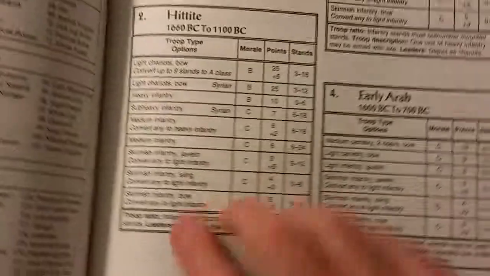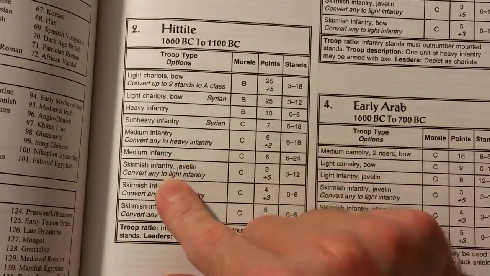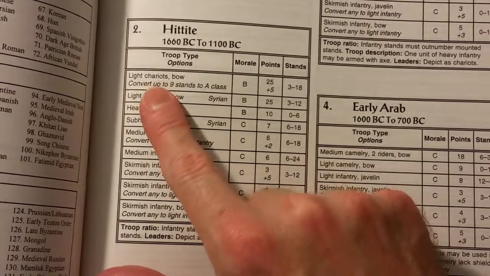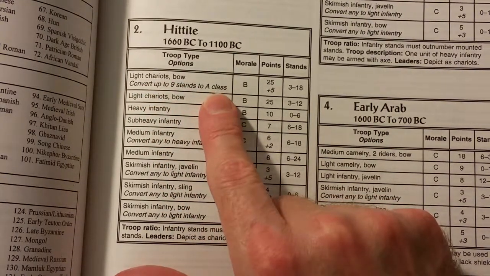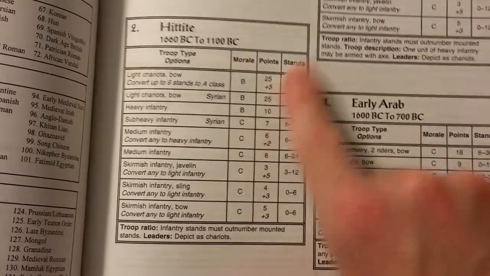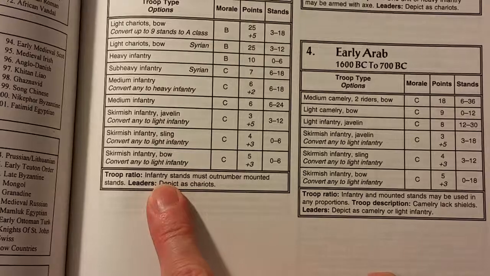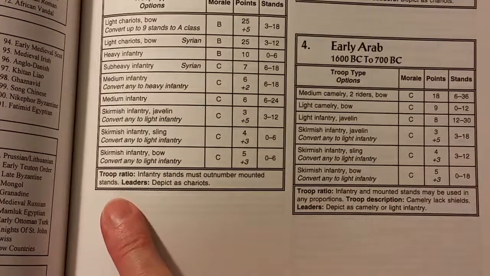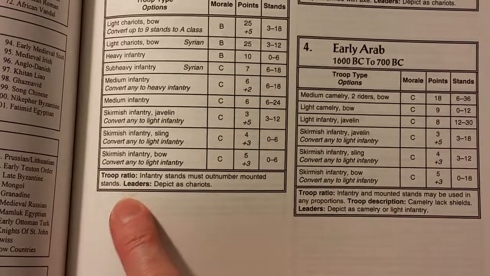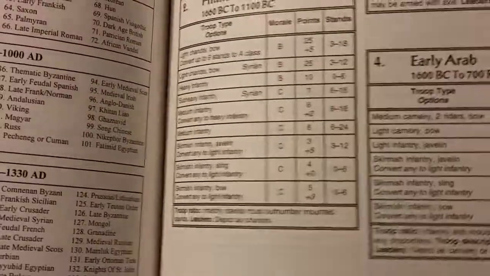So look at the Hittite. Again, your time span, troop types. So like light chariots, bow, convert up to 9 stands to A class. Morale points, stands, and troop ratio. Infantry stands must outnumber mounted stands. Leaders depict as chariots. That's just one example.